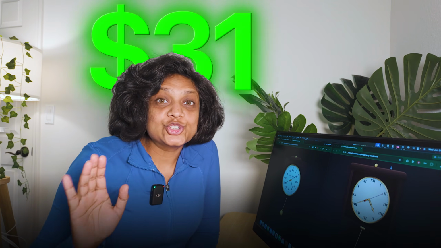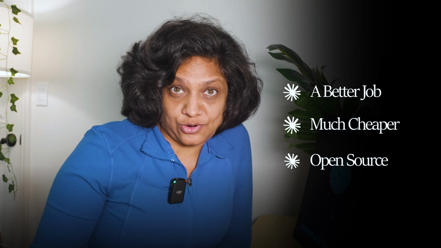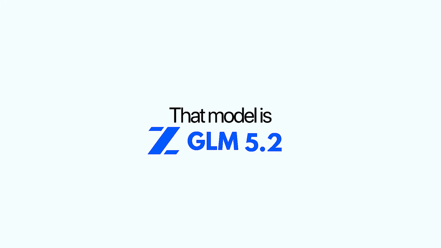You're paying $200 a month for Claude, and right now there is a model that claims to be doing a better job, much cheaper, and is open source. That model is GLM 5.2.